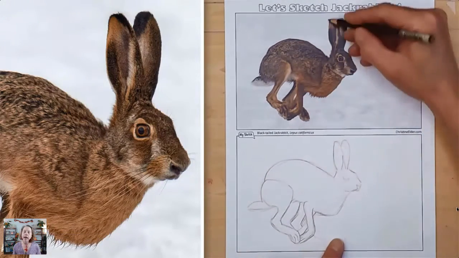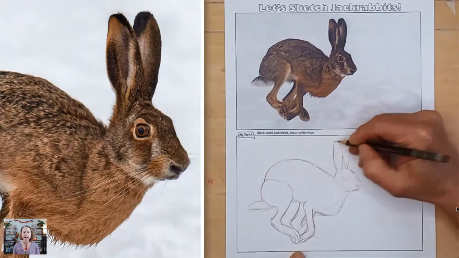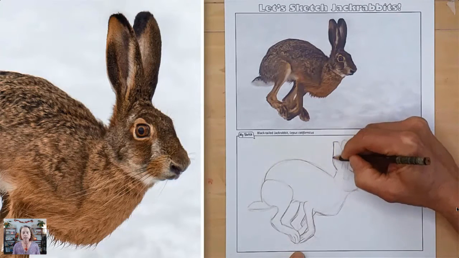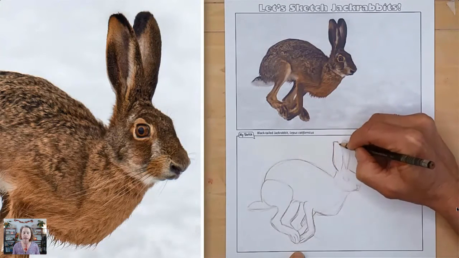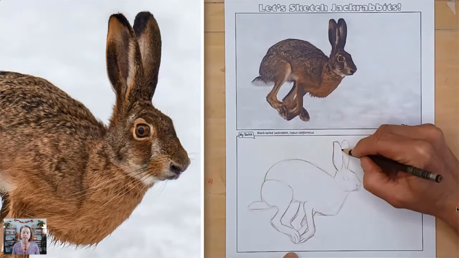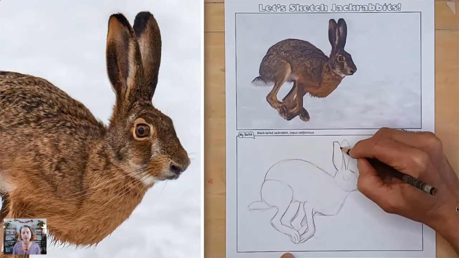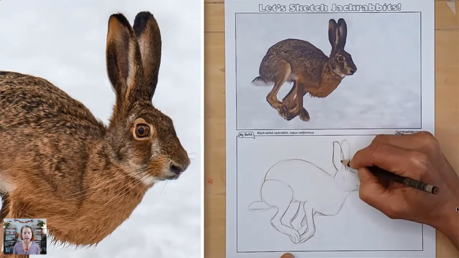Okay, so we're going back to the head, gonna add some more details. So looking a little more closely at the exact shape of that right ear, and you can see inside the right ear a little bit. The rabbit's right ear, not the picture's right ear.